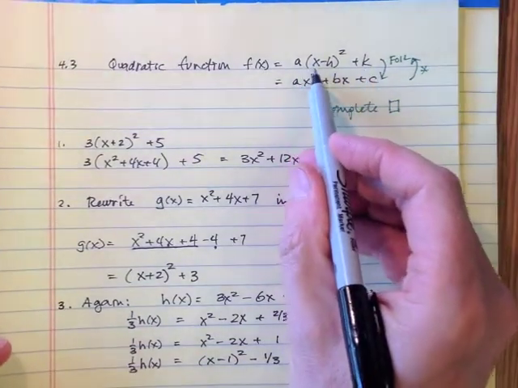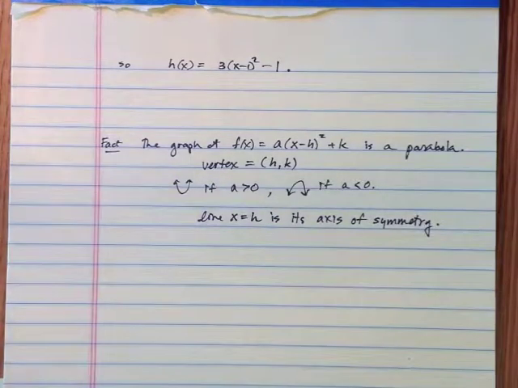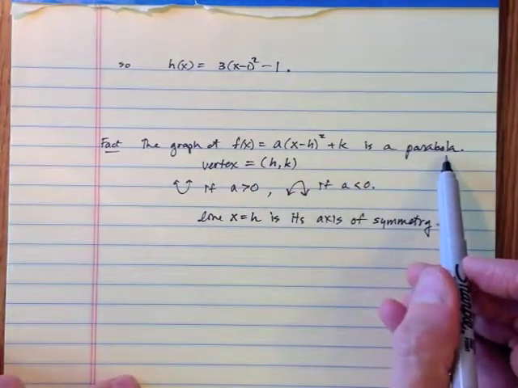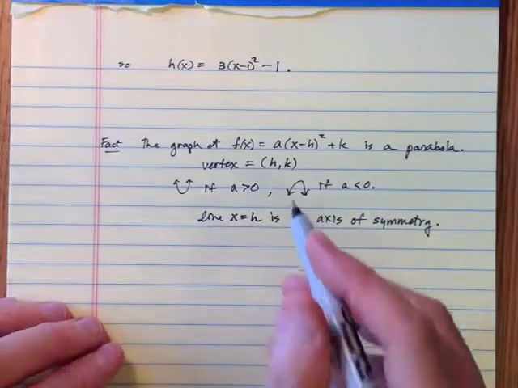It's because when the function is written this way, I can say certain things about its graph. It's because of this fact: every quadratic function has a graph which is a parabola. By parabola I mean it's y equals x squared, maybe shifted up, down, left, right, moved around a little bit. You kind of know what a parabola is, right?